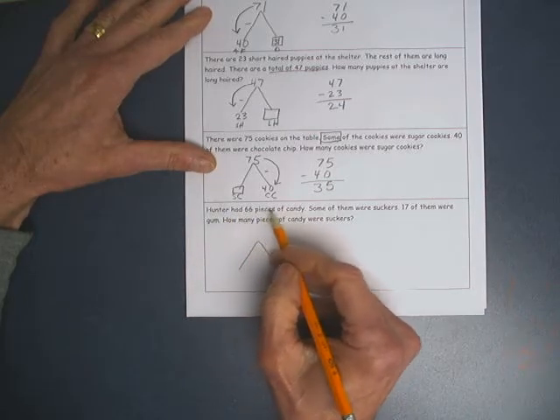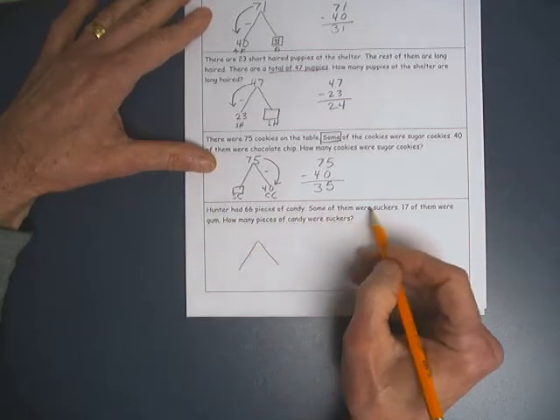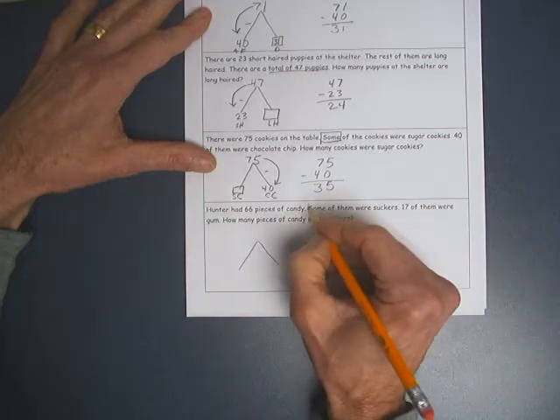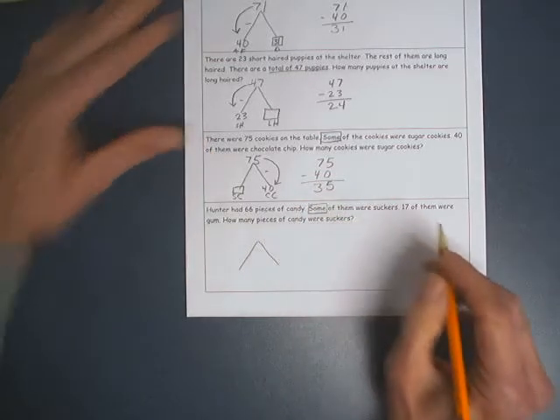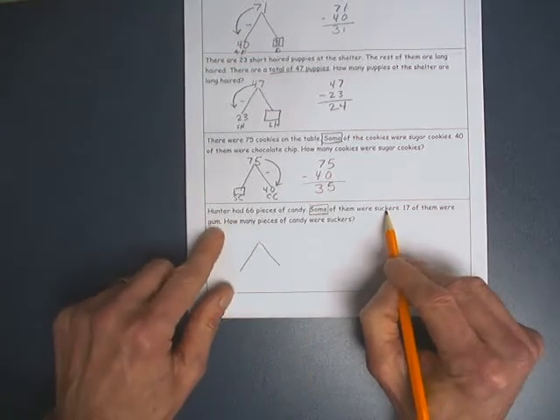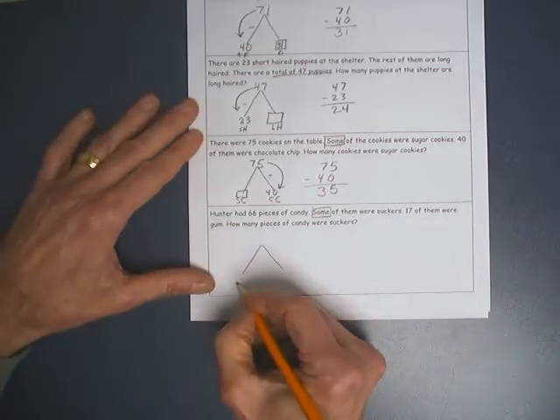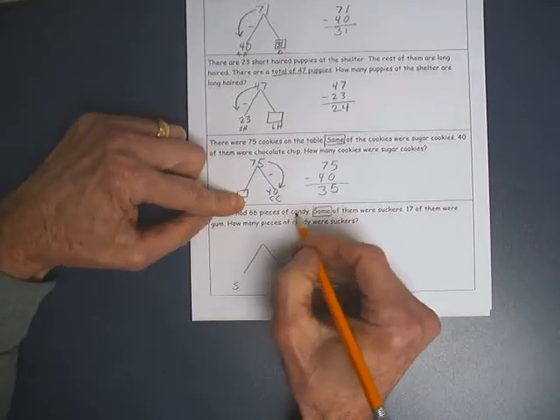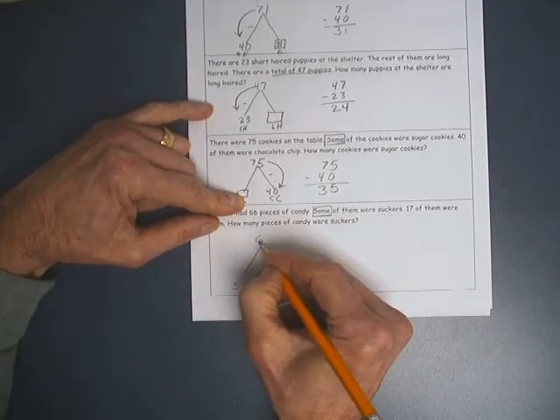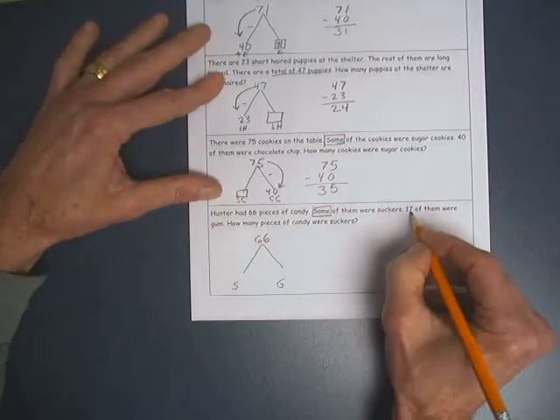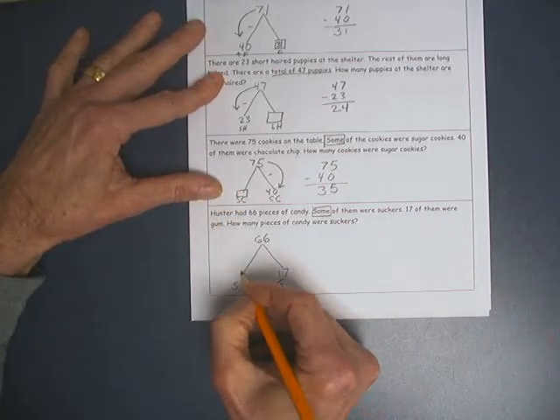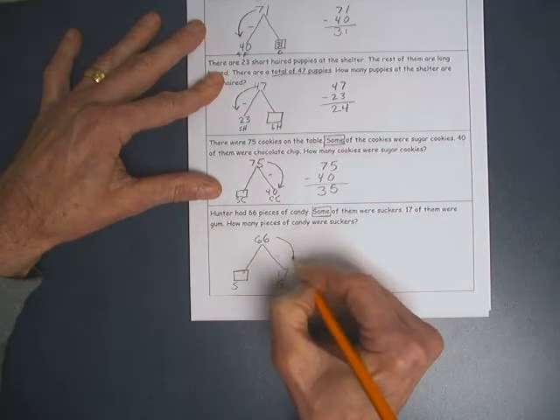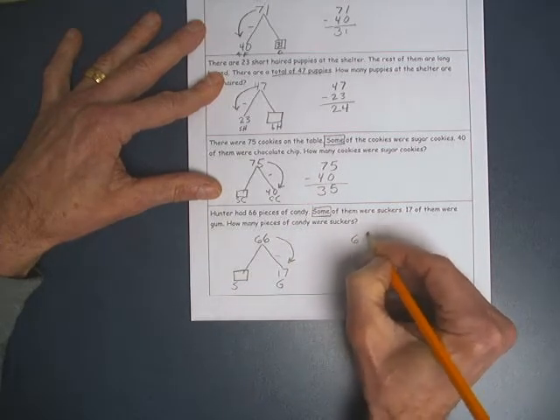Hunter had 66 pieces of candy. Some of them were suckers. Some 17 of them were gum. There's that sum. Here's the two parts, suckers and gum. And when I put those together, I find out how many pieces of candy there are. 66. I know there's 17 pieces of gum. I don't know how many suckers. To solve it, I'm simply going to subtract.